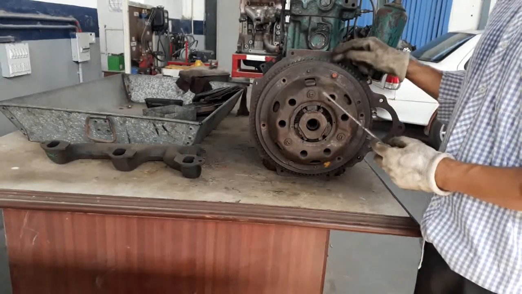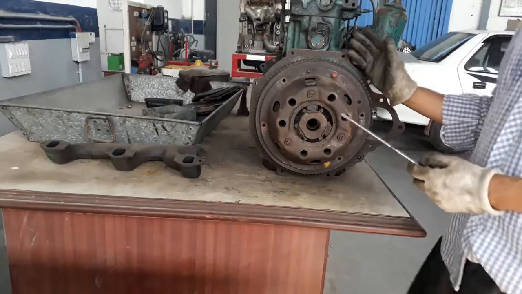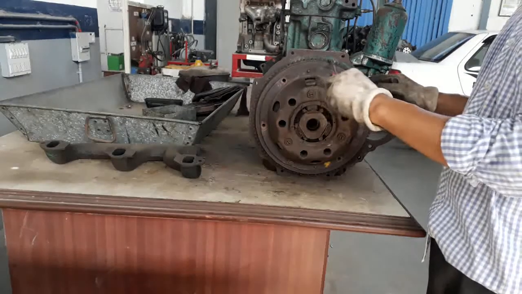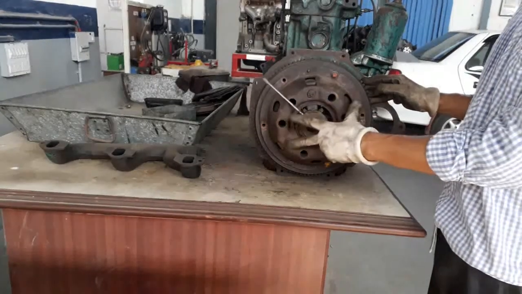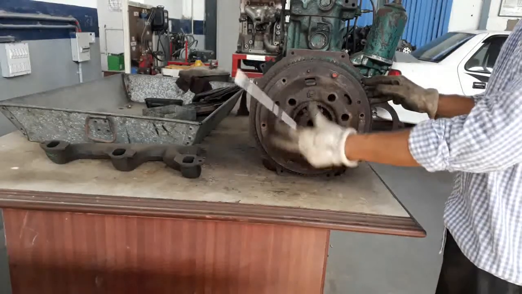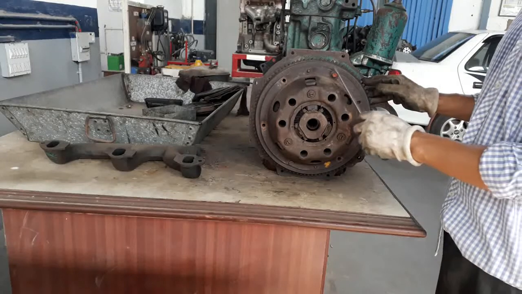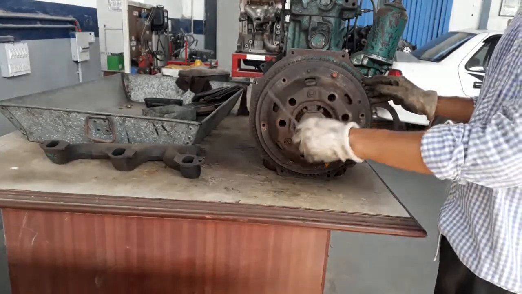So this is the IDI engine, and here this one is the clutch, this one is the flywheel, and this is the clutch unit, which is already attached to the flywheel by bolts.